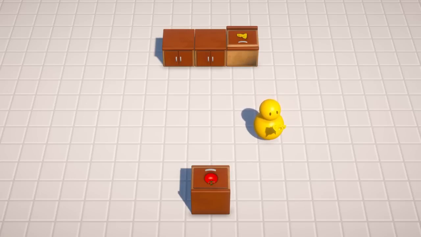Now, the next obvious thing that we need is to enable the player to drop an object on the clear counter, so let's do that in the next lecture.